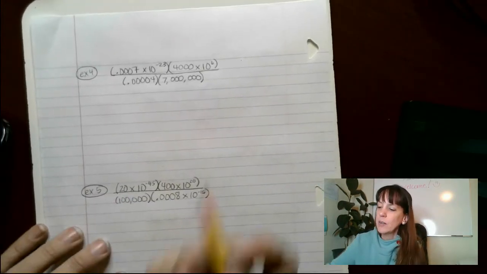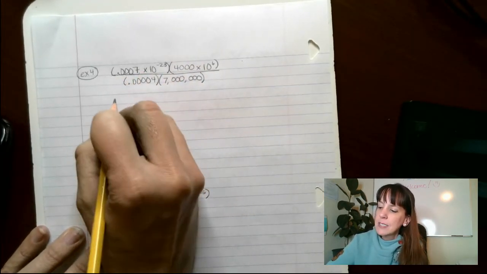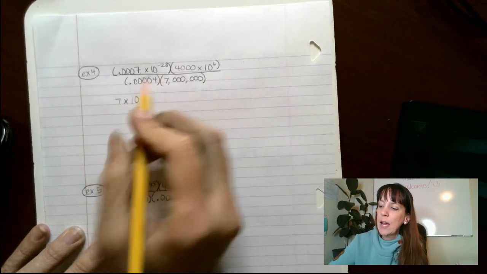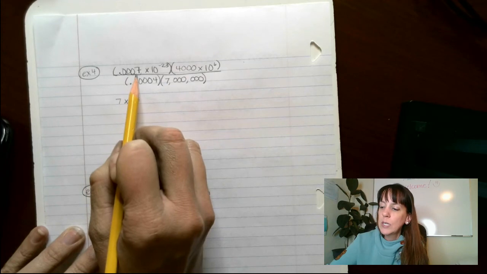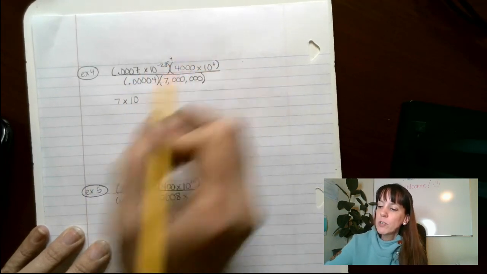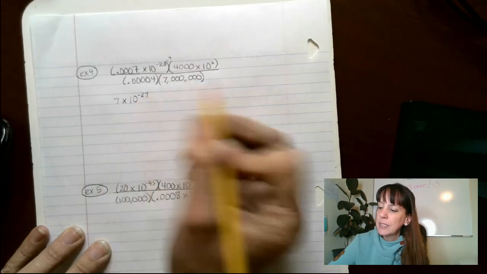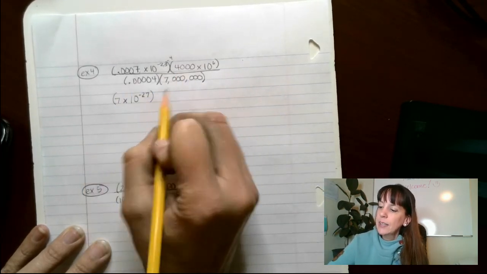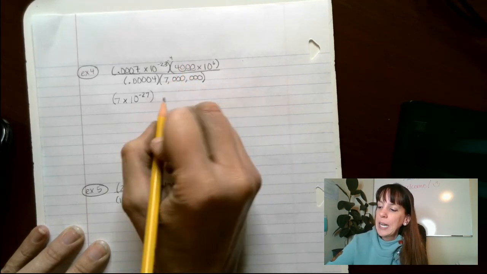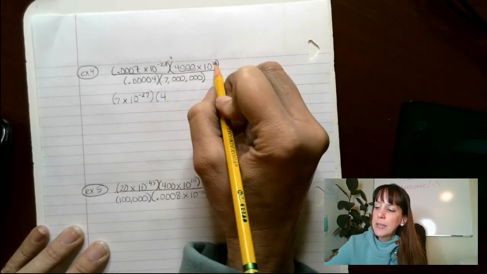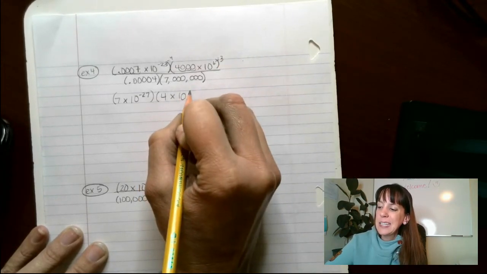Oh, buddy. Okay. We're going to move this over 1, 2, 3, 4 spots. So that's 7 times 10. Now I made this larger, so I have to make this smaller by 2, 3, 4. So -4. So -23 minus 4 is going to be -27. Okay. This is 4,000. 1, 2, 3. I made that number smaller, so I need to make this bigger by 3. So that's going to be 10 to the 6, 7, 8, 9.